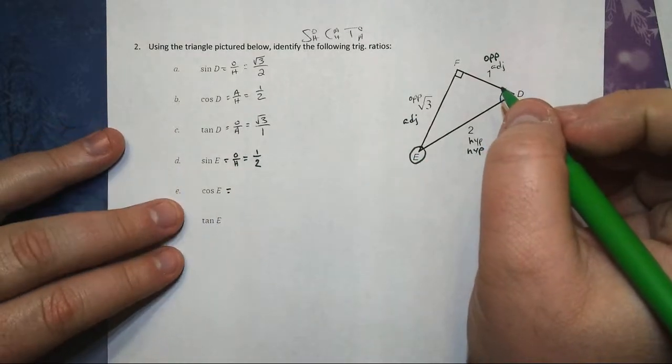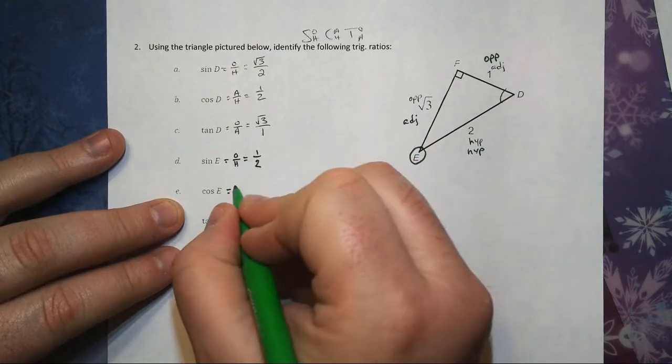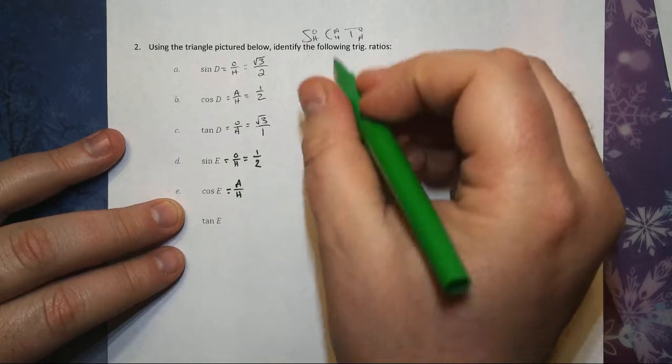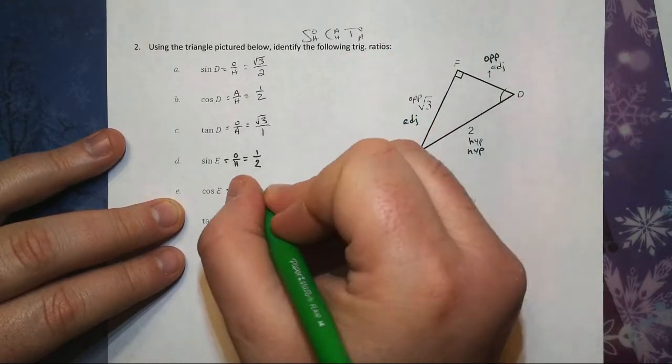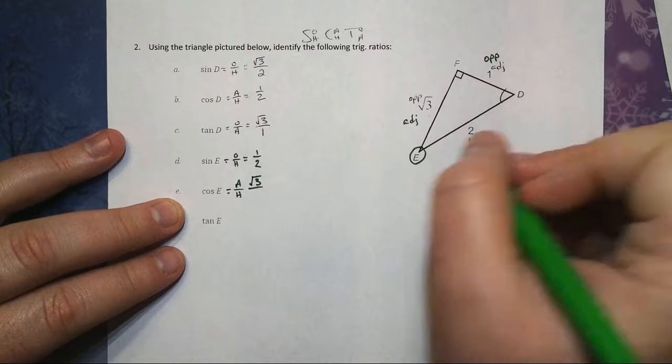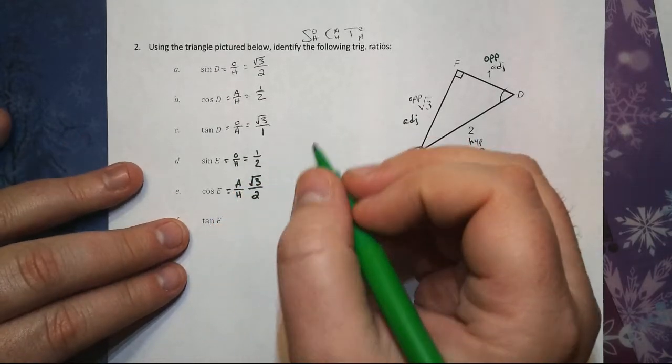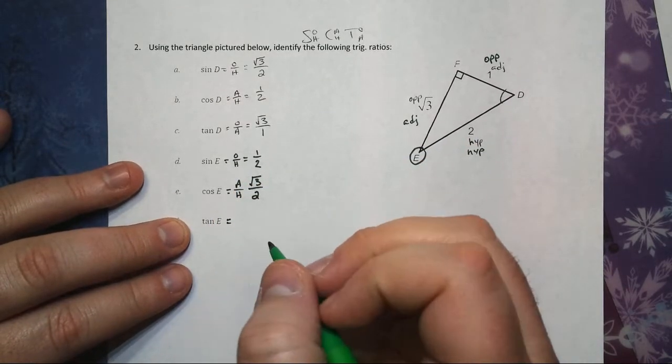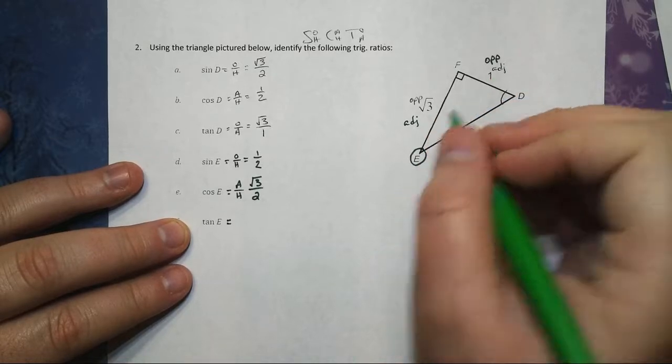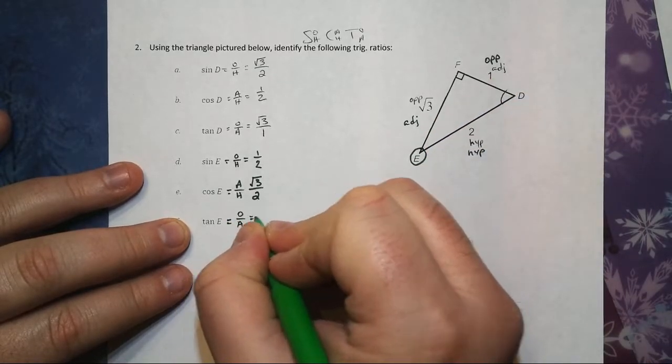The cosine of E is adjacent over hypotenuse. The adjacent is radical 3, and the hypotenuse is 2, so radical 3 over 2. And last but not least, the tangent of E is opposite over adjacent, so O over A, which is 1 over radical 3.